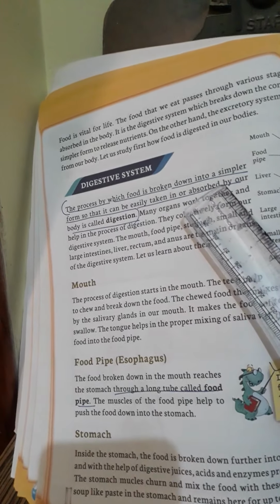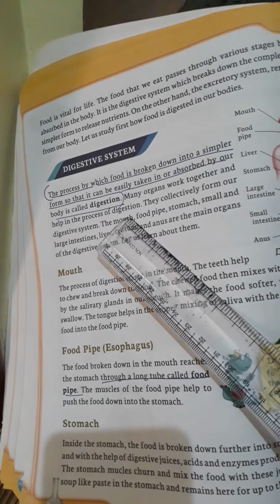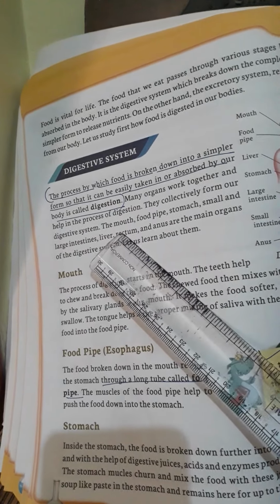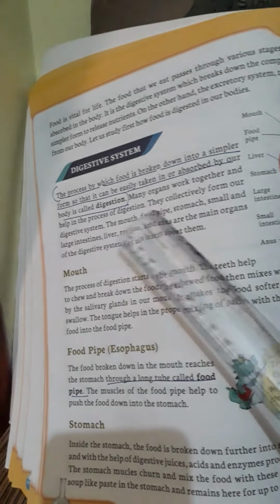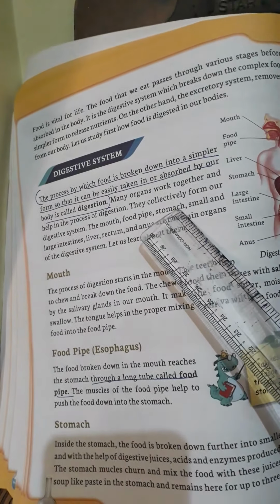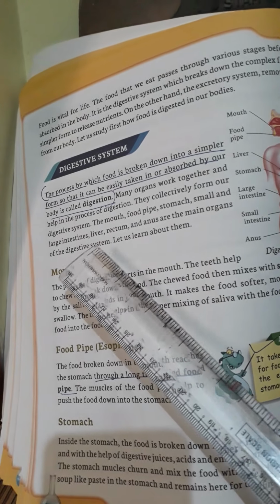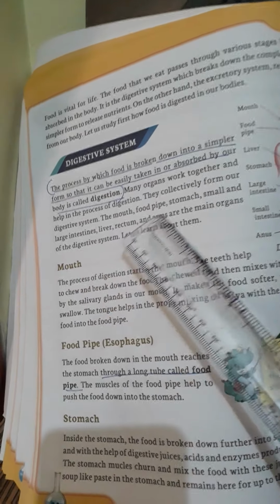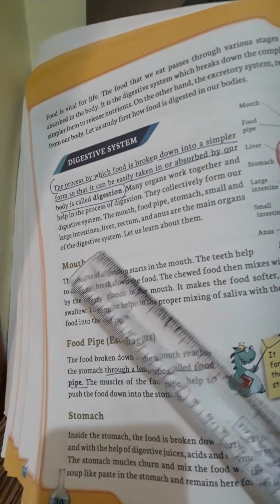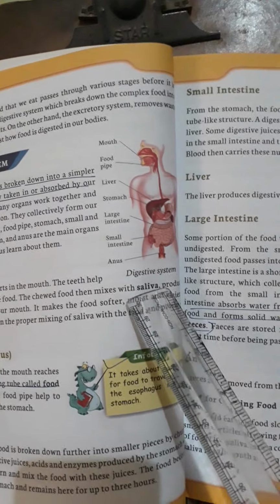Now many organs work together and help in the process of digestion. Let us see what are the main organs. The mouth, food pipe, stomach, small intestine and large intestine, liver, rectum and anus are the main organs of the digestive system. This is the digestive system diagram.